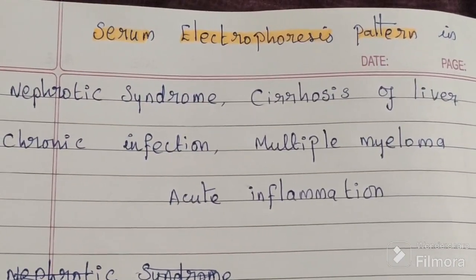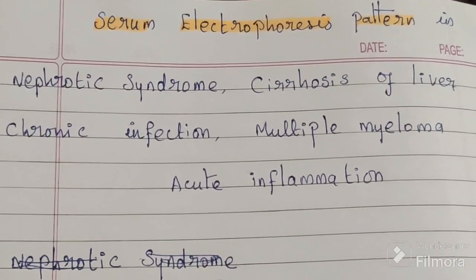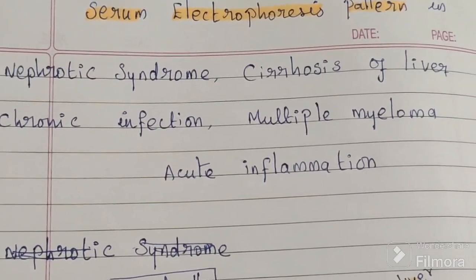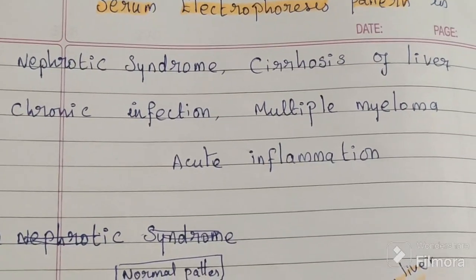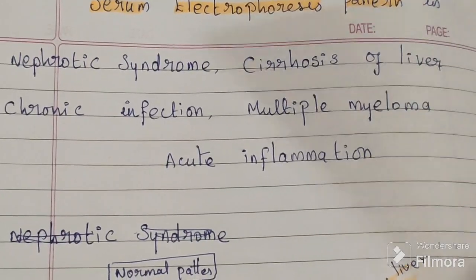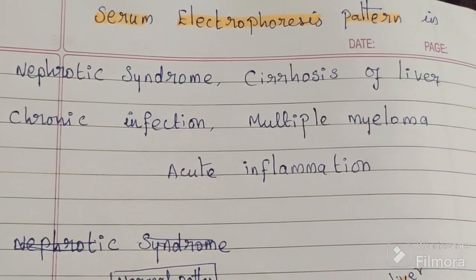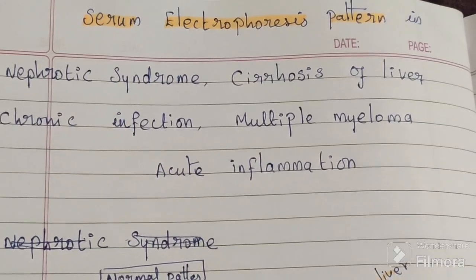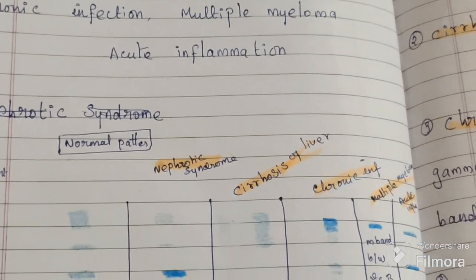In this video, we'll discuss serum electrophoresis patterns in nephrotic syndrome, cirrhosis of liver, chronic infection, multiple myeloma, and acute inflammation. By serum electrophoresis, we can understand the different clinical conditions and how we diagnose these conditions with the help of electrophoresis, that we will look at.